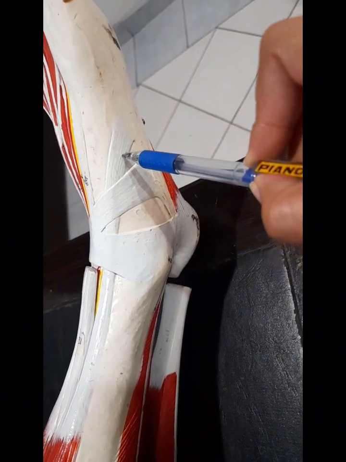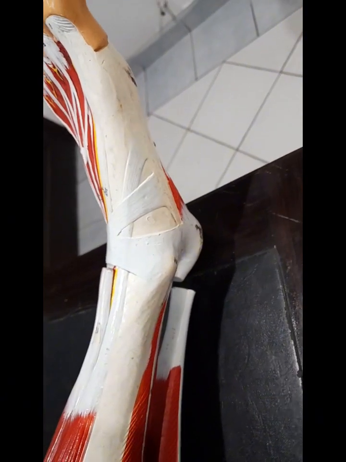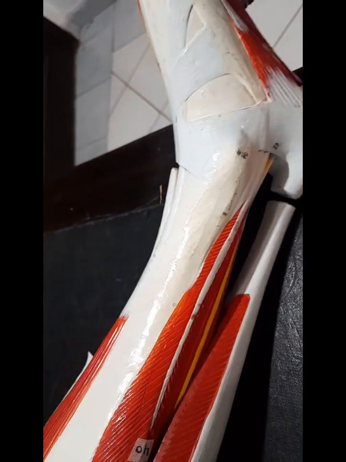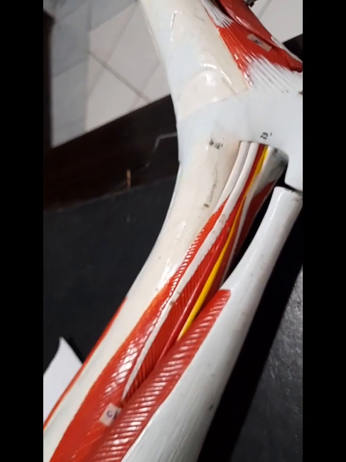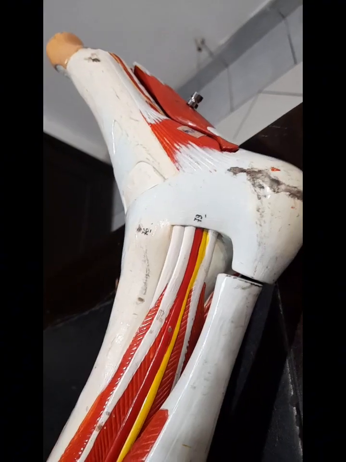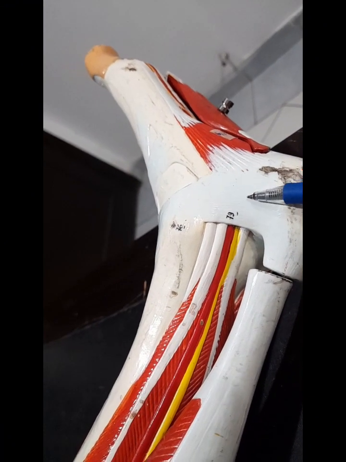This is a tendon of tibialis anterior. Okay, so I'll just move the model towards the side. Okay, now we're on the medial side of the foot.